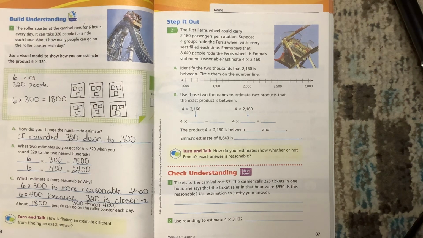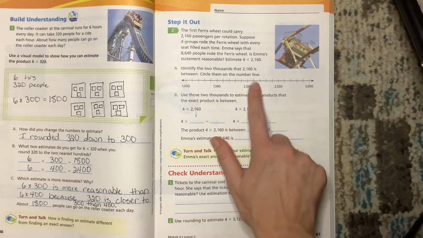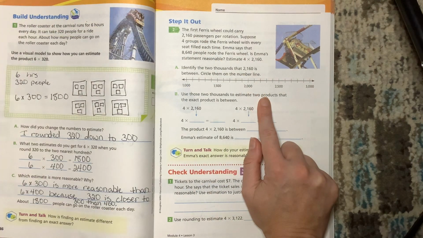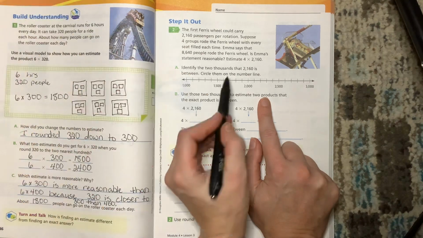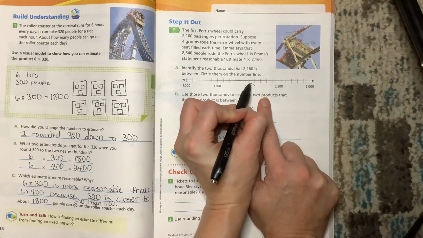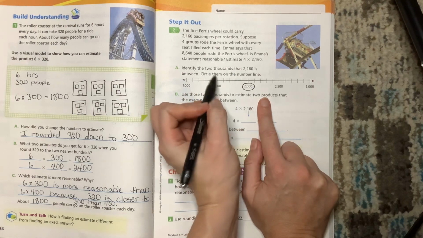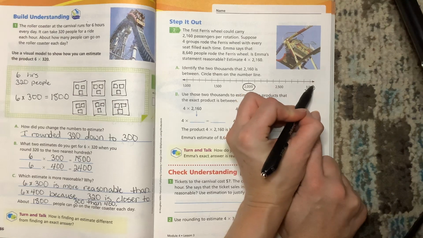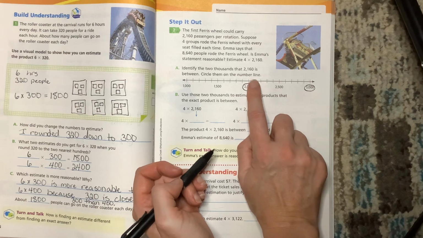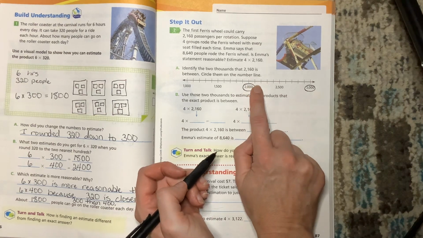So the first thing we're going to do is identify the 2,000s that 2,160 is between. So we're going to circle them on the number line. So 2,160 is between, all right, kitty, the 2,000s. So don't get confused because they have another number here. We're looking for the 2,000s. 2,000 and 3,000. All right, it's going to be closer to 2,000 right here.